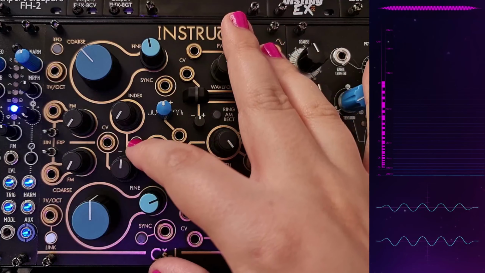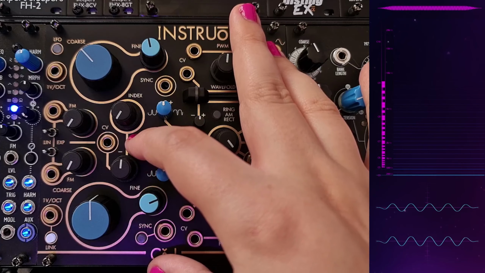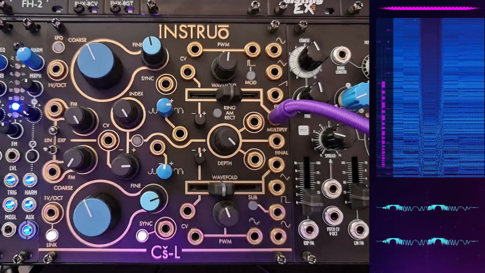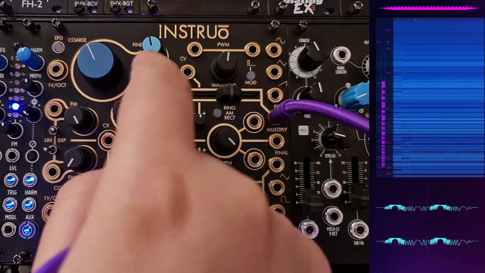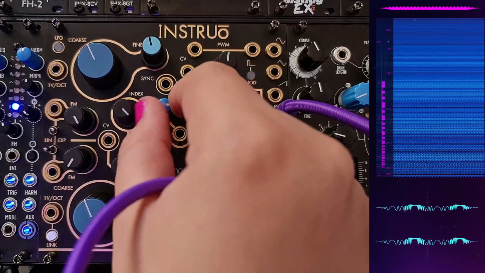Let me quickly build a nice patch to show you how cool this can get. So now I've created this nice internal routing where oscillator B is going into oscillator A's FM input, as well as oscillator A's wavefolder bias input. So essentially we're getting the sub mixed in with this nice rich harmonic layer that's going on.